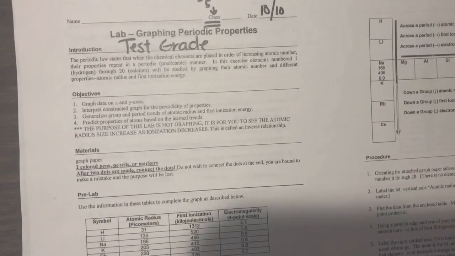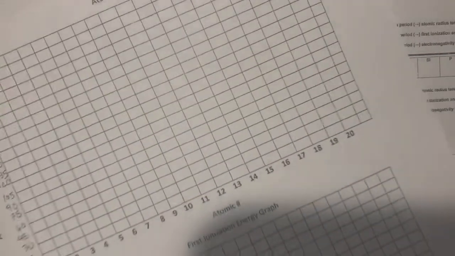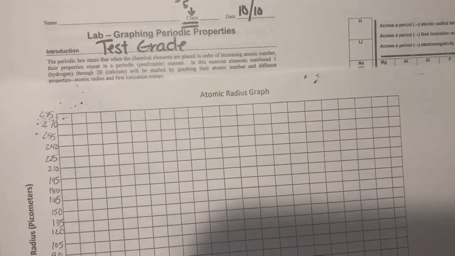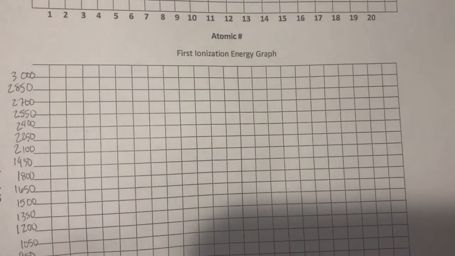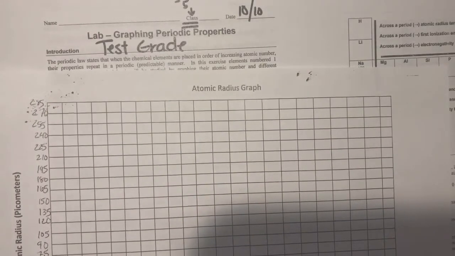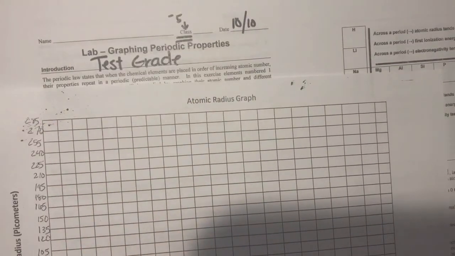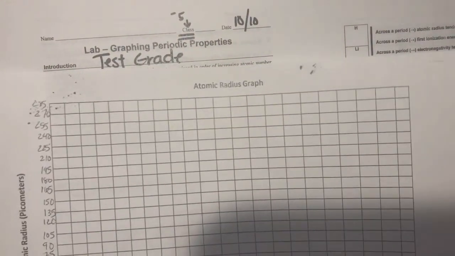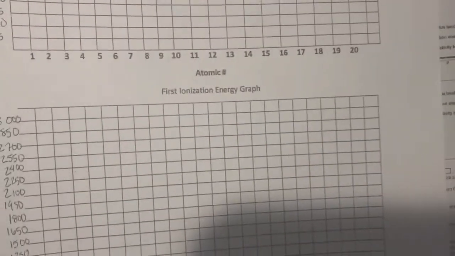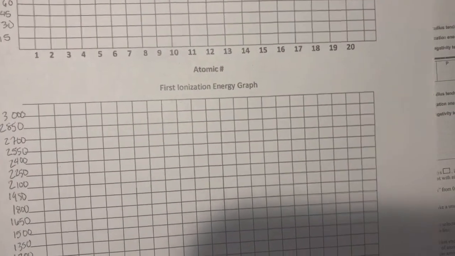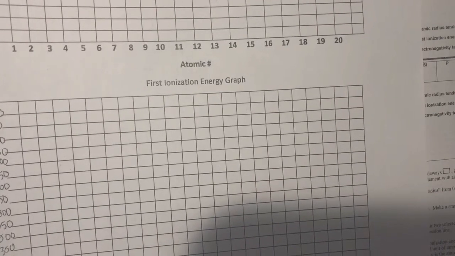Okay, this lab is called Graphing Periodic Properties. I'm going to start you off. You do need to have a periodic table, this worksheet, and also this piece of graph paper that was given. You're going to be graphing two graphs. One graph is already labeled. It's called the atomic radius graph. Radius has to do with the size of the element, and the other graph is ionization energy, which has to do with the energy that the atoms have.